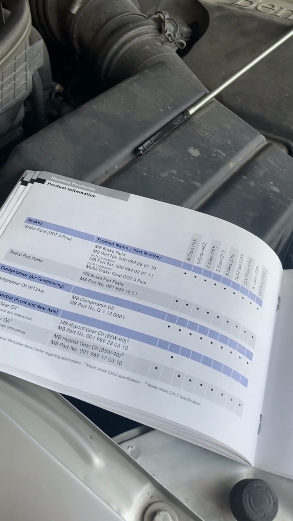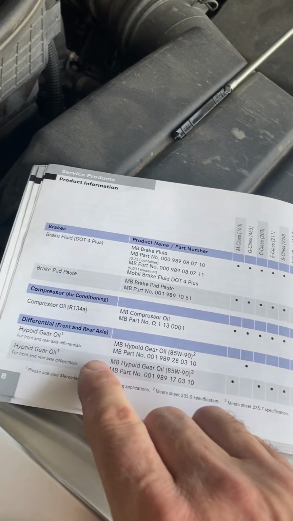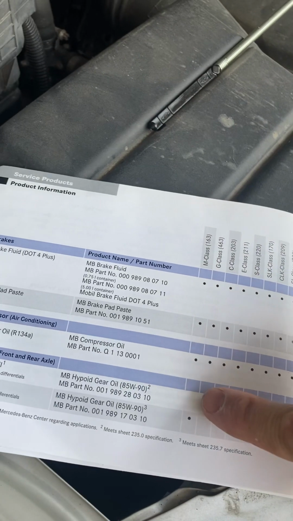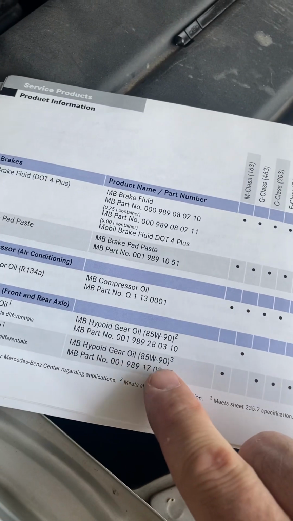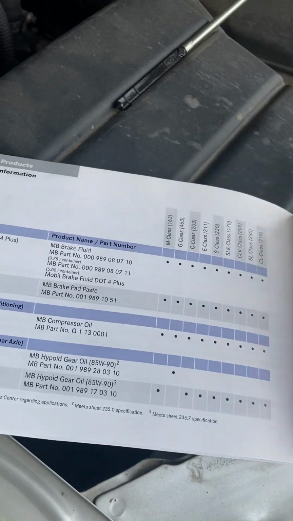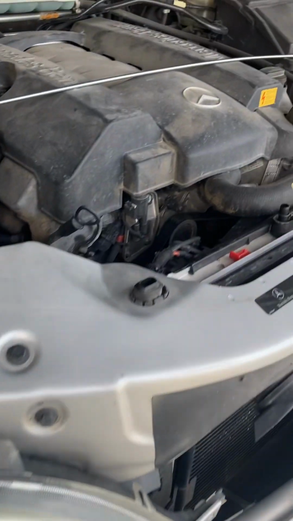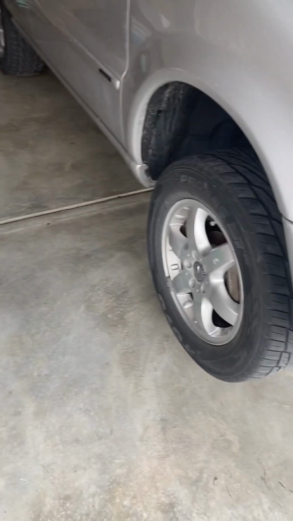where is it? Brakes, compressor, differential. Here it is, differential front and rear axles. For an M-Class W163, it calls for a hypoid gear oil, 85W90. So yeah, this is where you get this information, and then you could just transfer this information into your Google searches or your parts provider searches, and they'll give you your best possible oils that are current with the times. Because mind you, this car is a 2004, and these manuals are from back then.